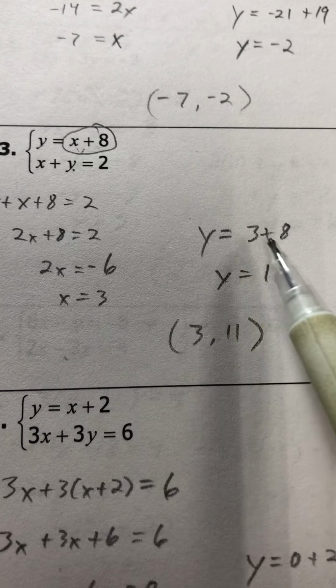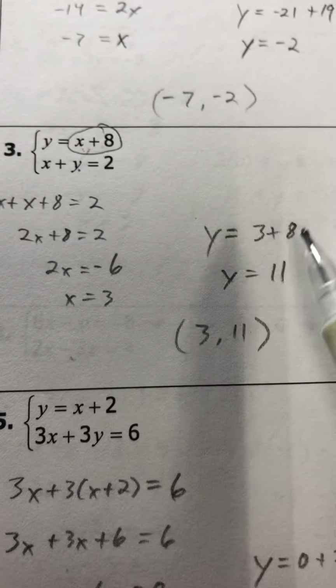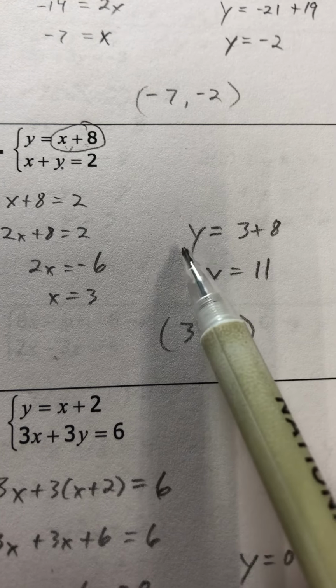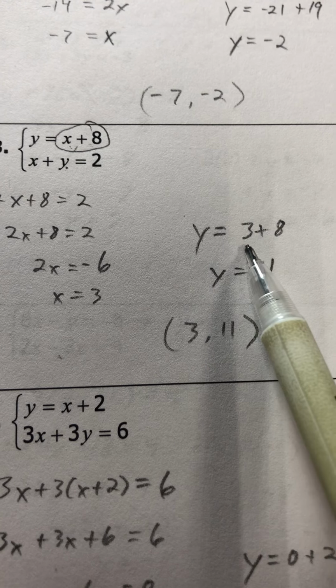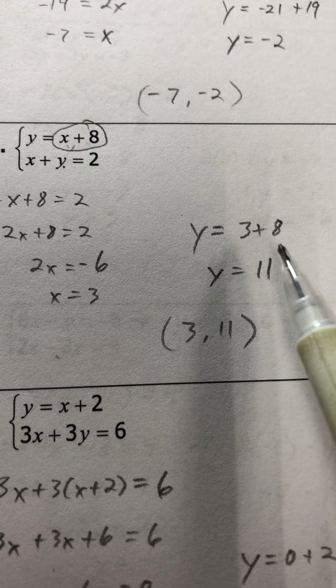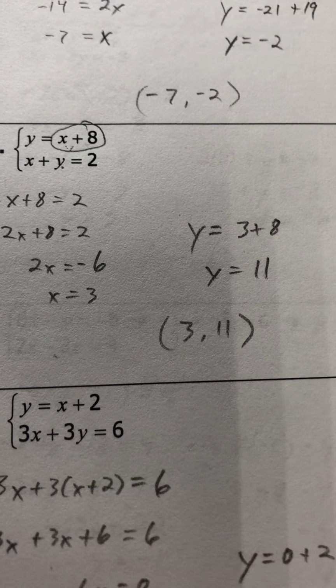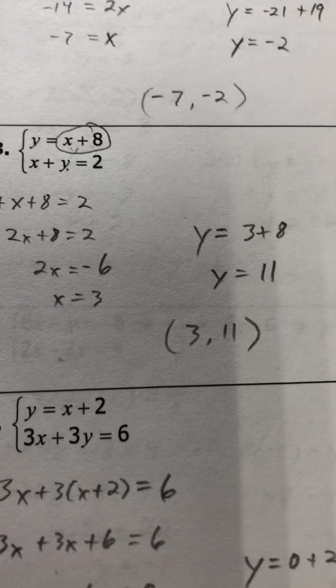Then I take 3 and I can put it in either one of these to solve. You'll get the same answer. So I put in a 3 right there, and I got y equals 11. I'm going to put that in for my x.